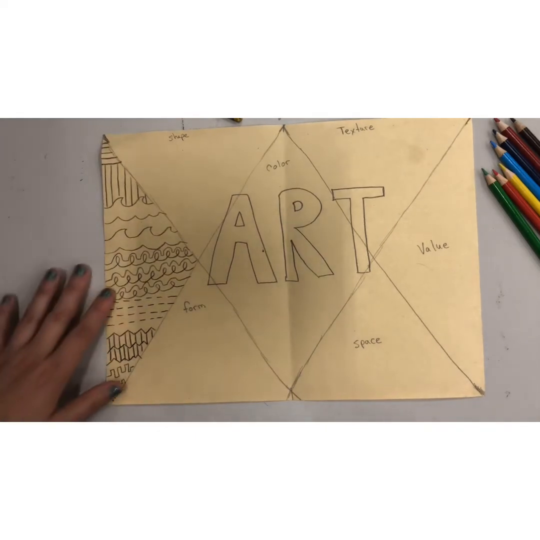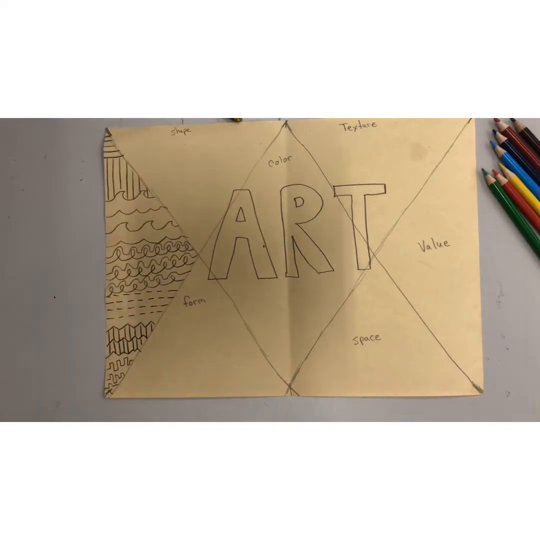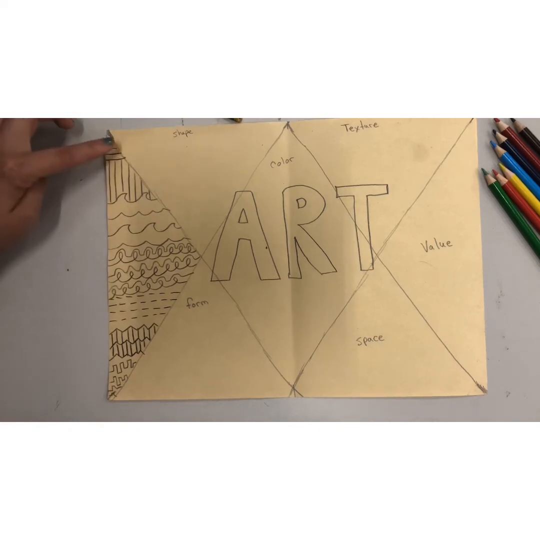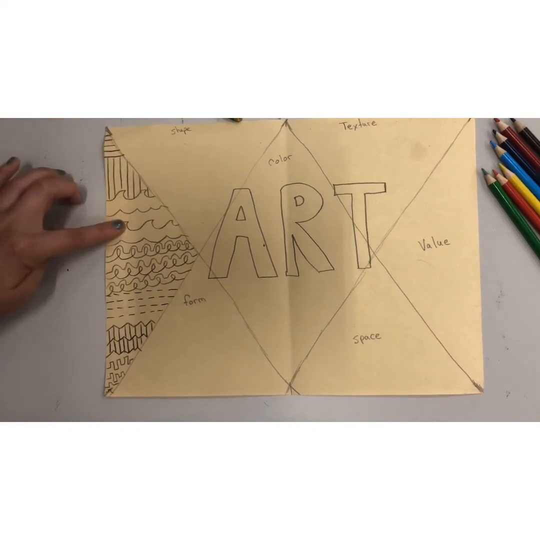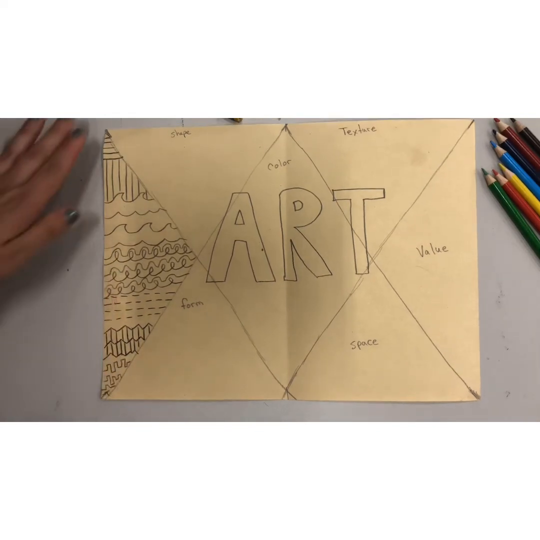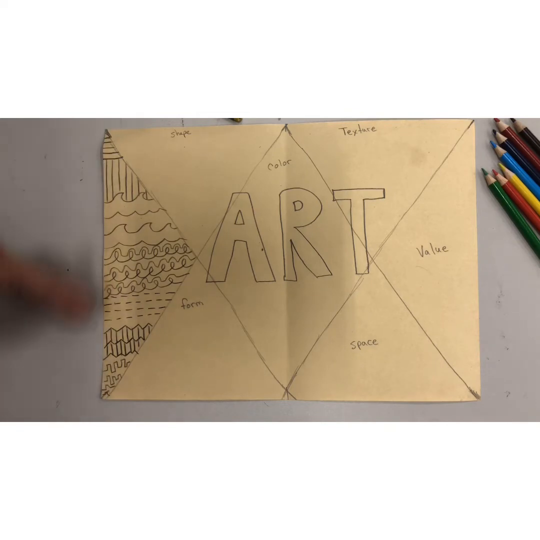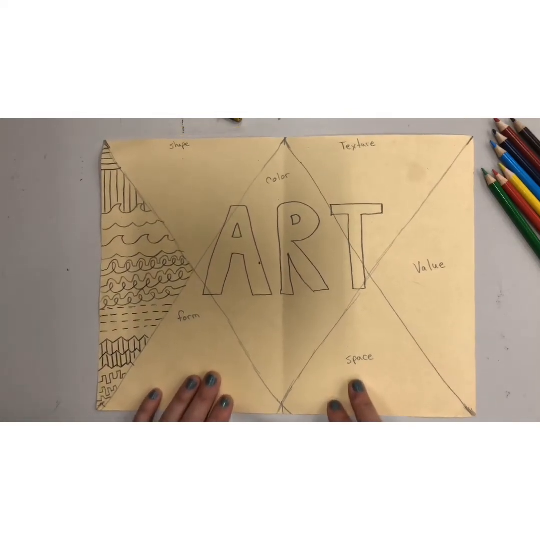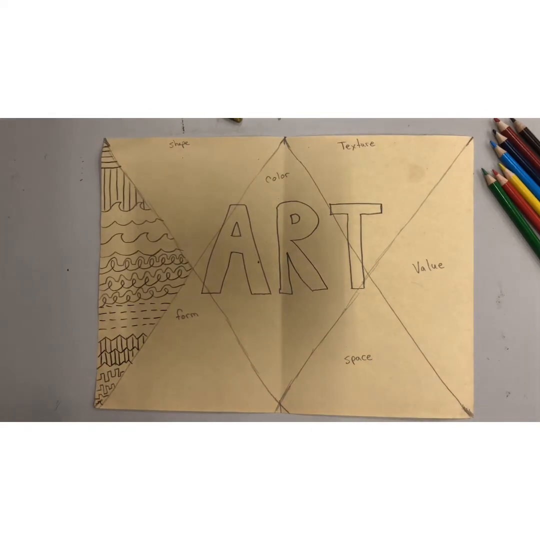Or again, if you have a different type of line that you want to draw, maybe you want to do more squigglies. I do want to see at least 4 different types of lines, okay? So say you did horizontal, vertical, wave, squiggly lines. If you want to repeat those then, that's fine. But I want to see 4 different types of lines in this space. I'll just give you guys one more minute. Sorry, not one more minute, just a couple more seconds to go ahead and complete your lines over here.